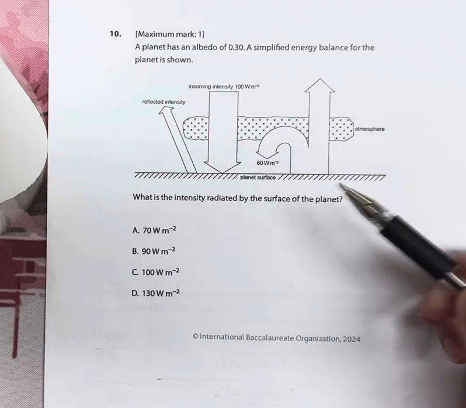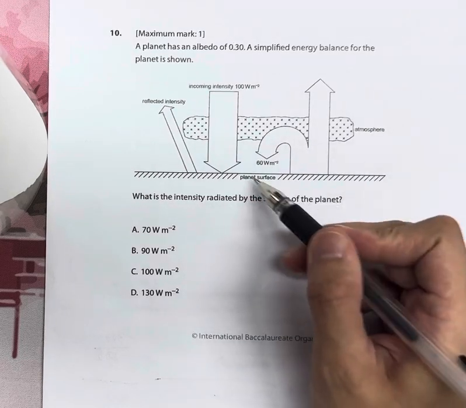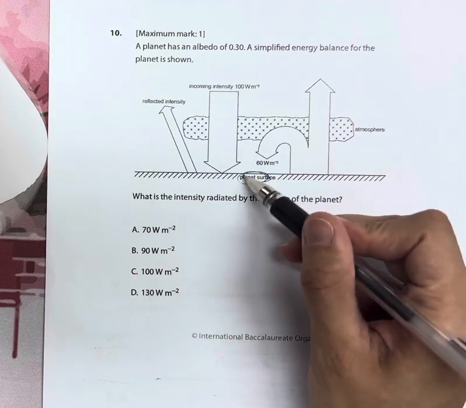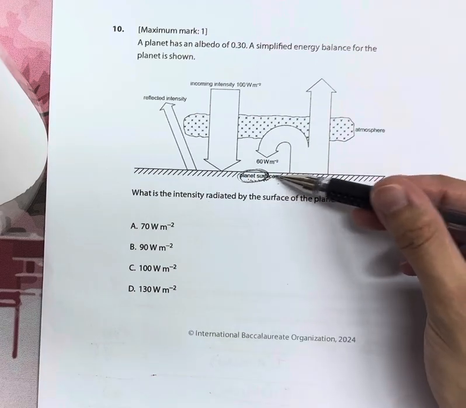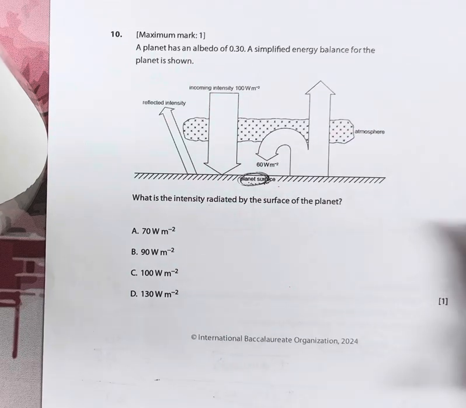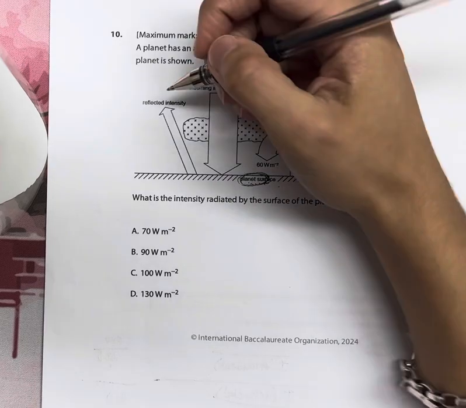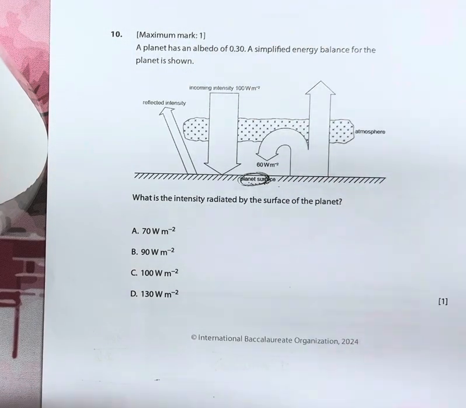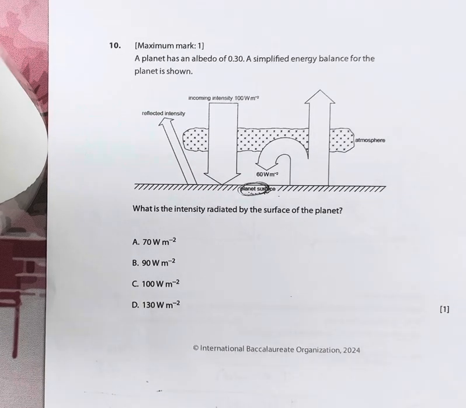Immediately, just by looking, we can see that we are referring to the amount that will be radiated with reference to this particular part of my diagram, the surface in particular. Let's first try to label and make sense of the numbers that we have. We have an albedo of 0.30. Going back to the definition of albedo, 30%, or 0.30, gets reflected by the surface. That's the value for albedo.